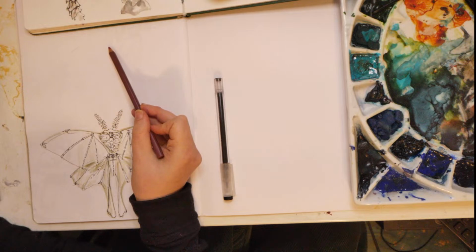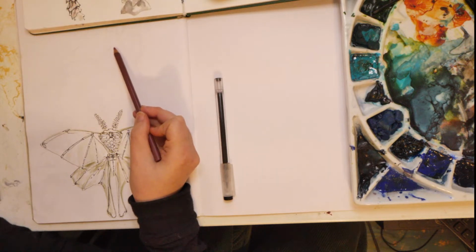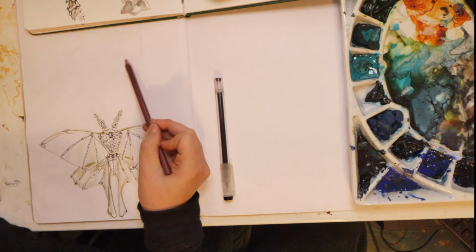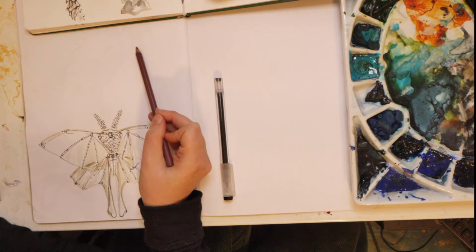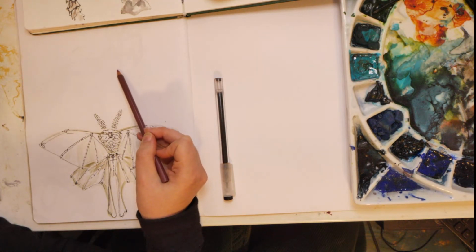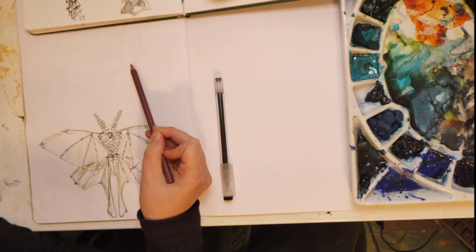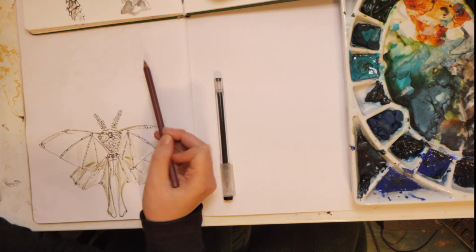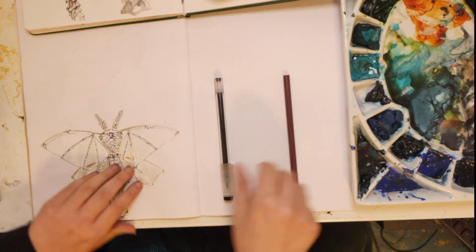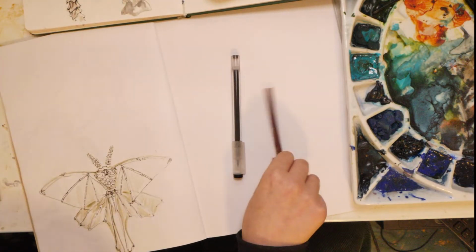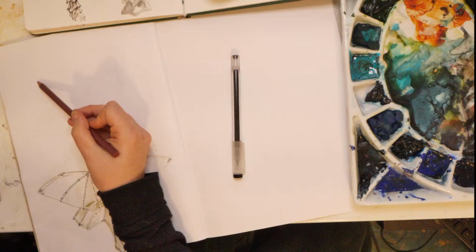Okay, so if spiders have 8 eyes, they usually have 4 up top, big eyes, right, and then... okay, wait, why am I putting that over there? I'm going to move that over here.